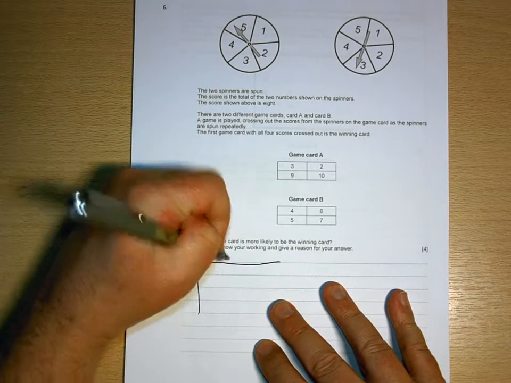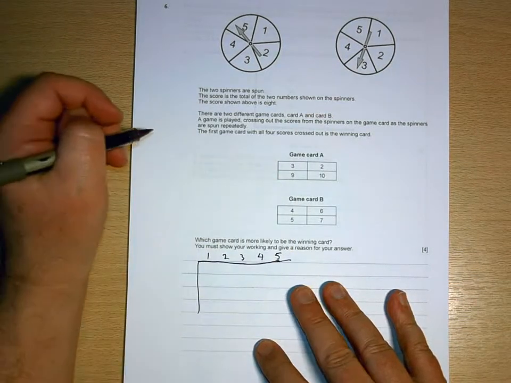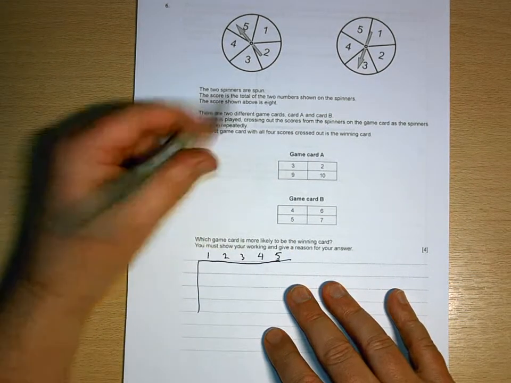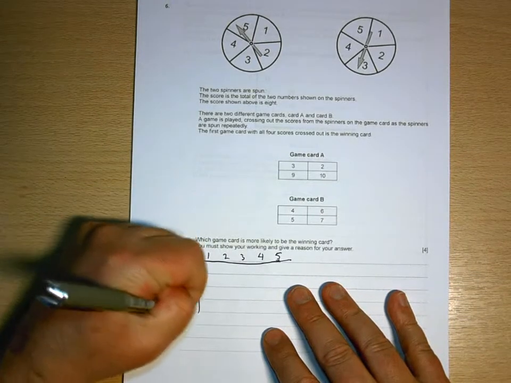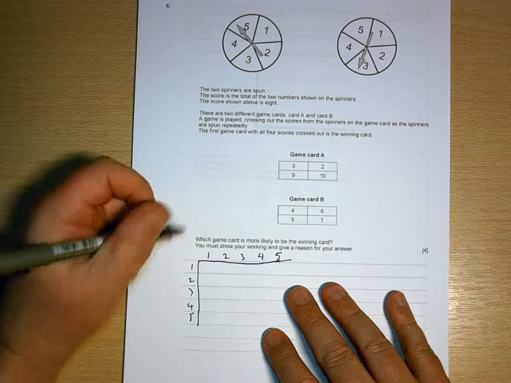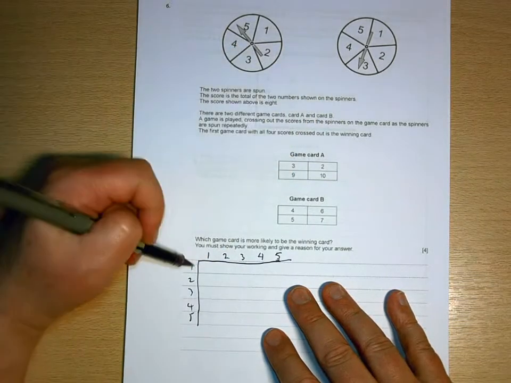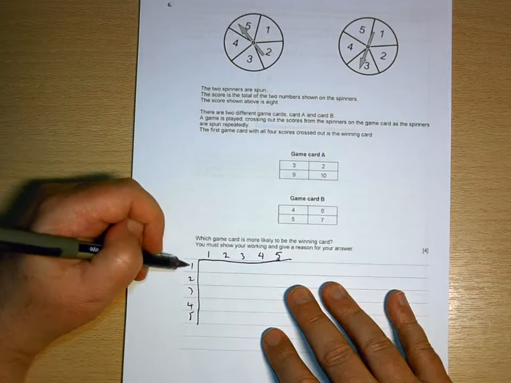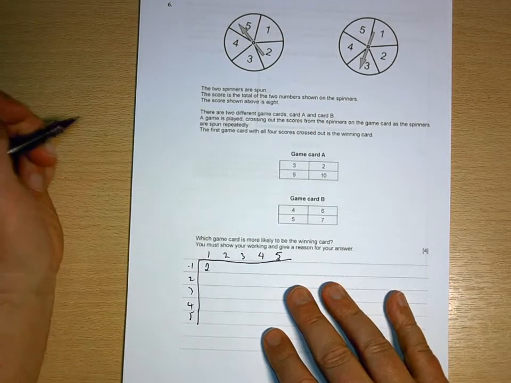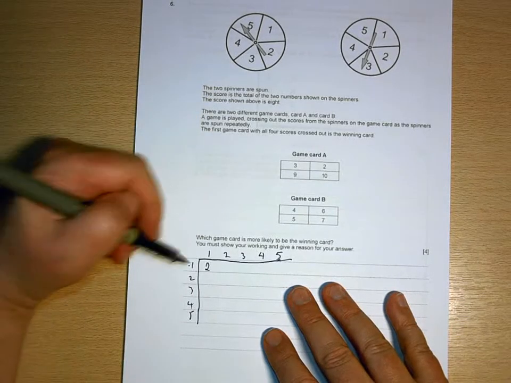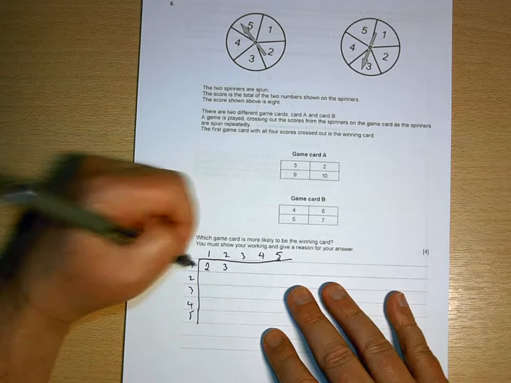So 1, 2, 3, 4, 5. So that's the possible outcomes for one spinner. And the totals are added together. So if that spinner has got a 1 on it and that spinner's got a 1 on it, the total is 2. If the first spinner is a 1 and the second one is a 2, the total is 3.